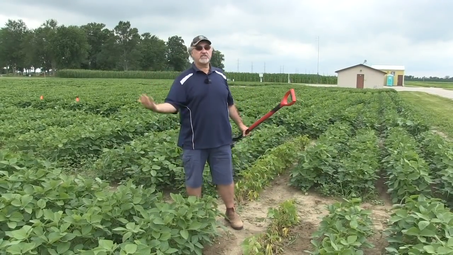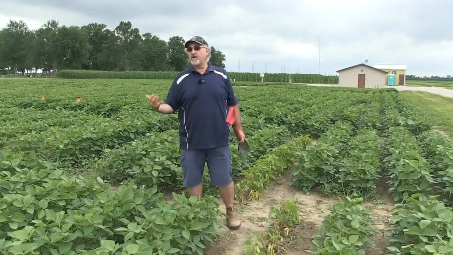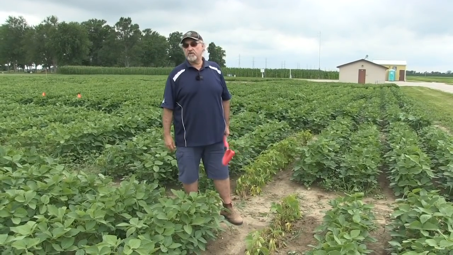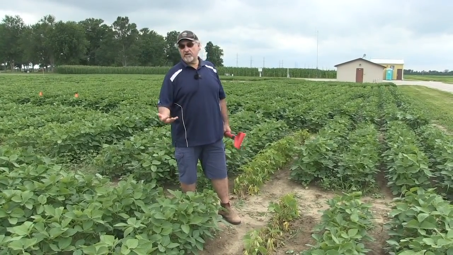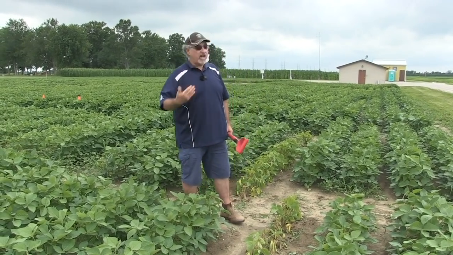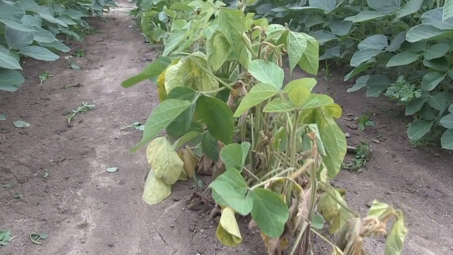mid-1970s. In this area of Essex County in Ontario, on the heavy clay soils, we've had Phytophthora from the 50s, 60s, and beyond. So a long history of Phytophthora root rot in the area. Unfortunately, we've also had injuries, losses, and symptoms, as we're seeing here in these plots over those years.